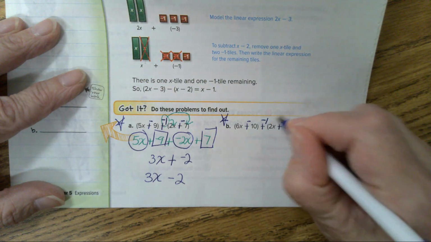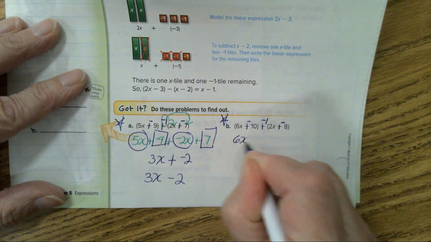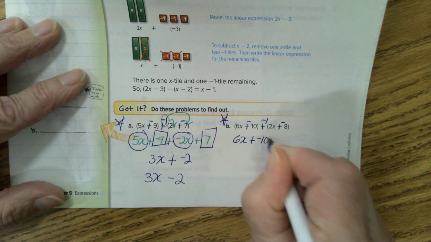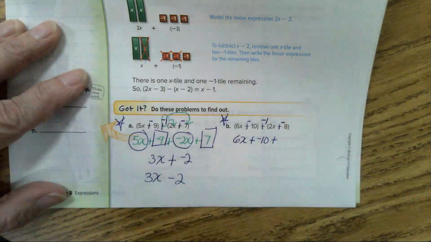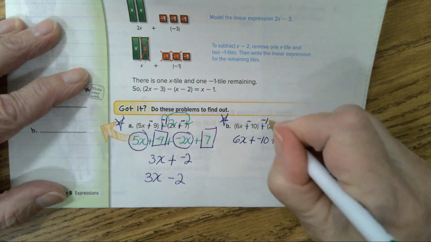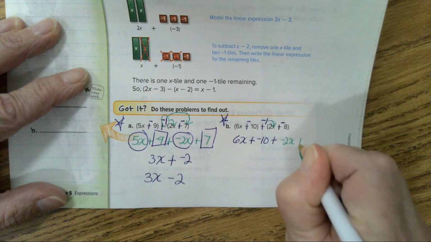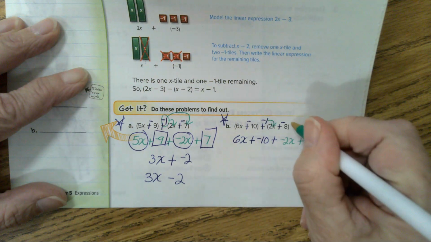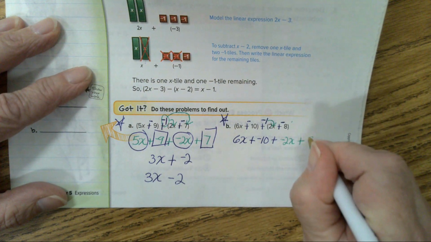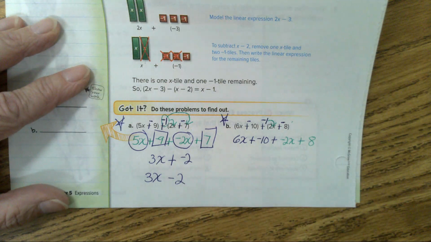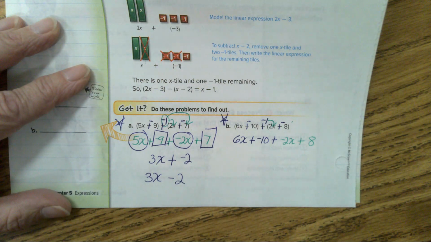So, we have 6x plus negative 10 plus negative 1 times 2x, which is negative 2x, plus negative 1 times negative 8 is positive 8. Any questions on that? Good.